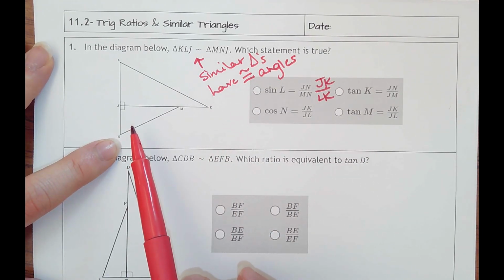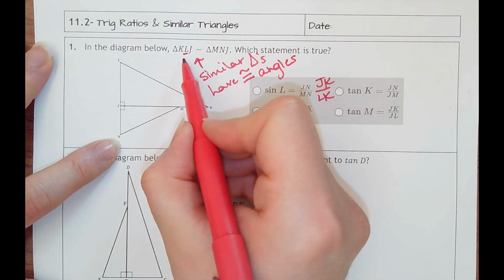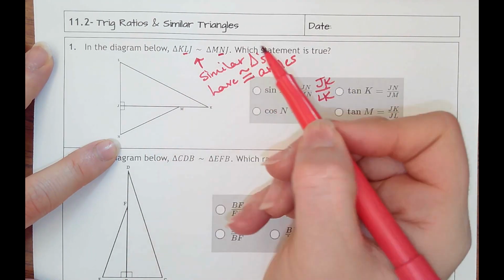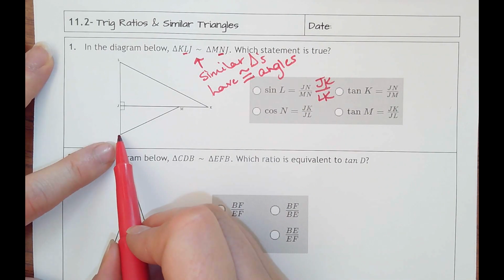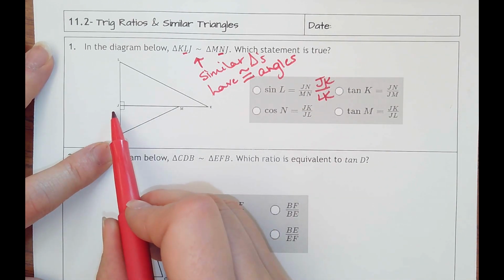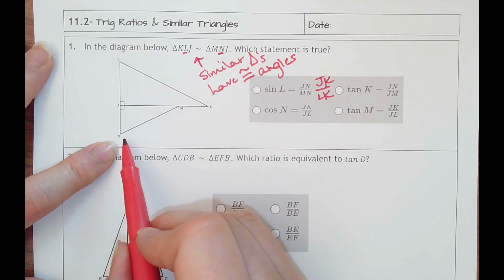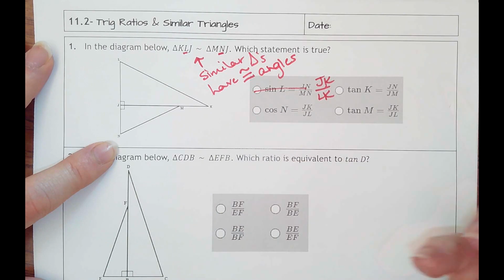If I had sine of angle L, see how L is the middle letter in this first triangle? That corresponds with angle N. So I could look from angle N in this triangle and see its opposite leg, which would be JM, over its hypotenuse, which would be MN. So that's close, but that's not it.